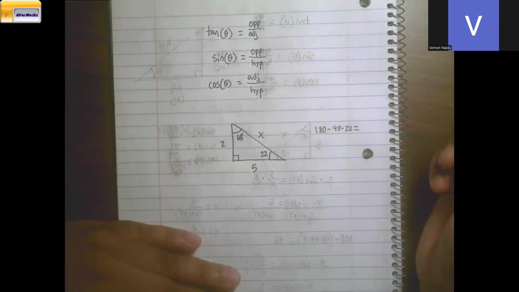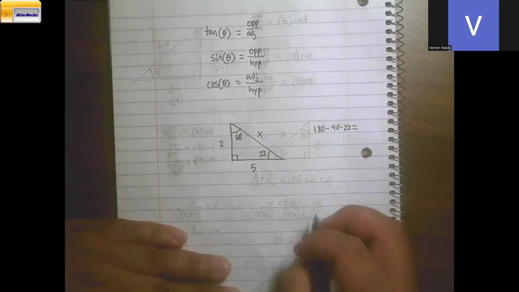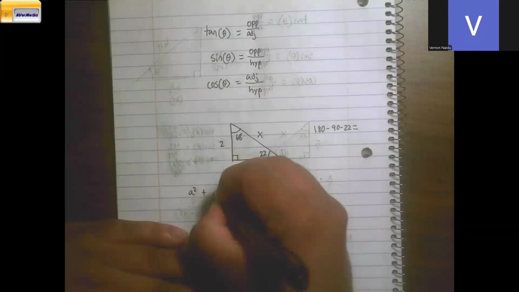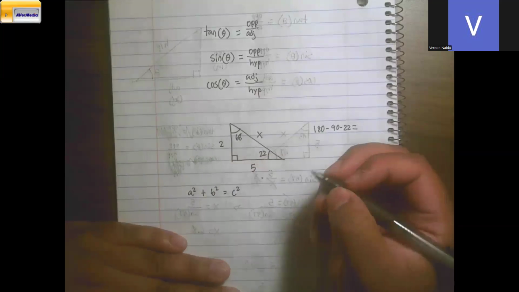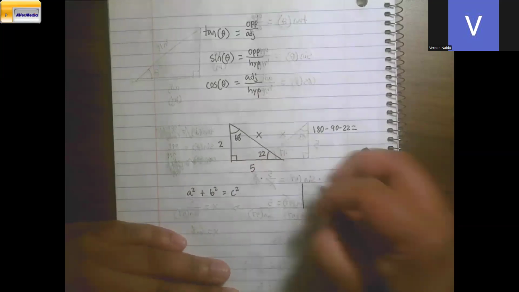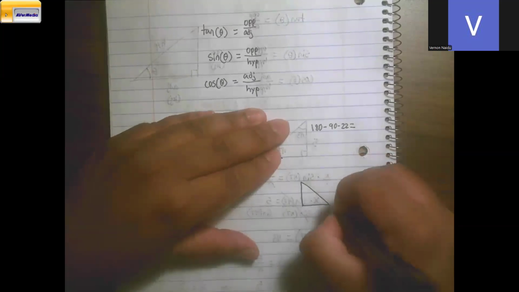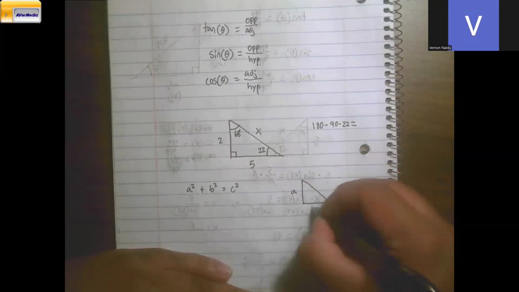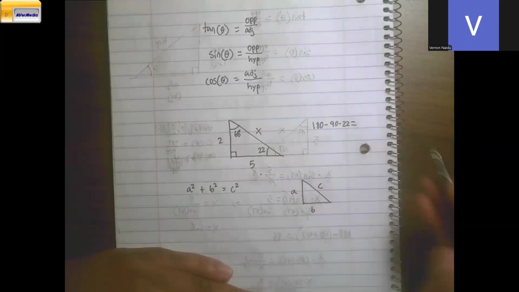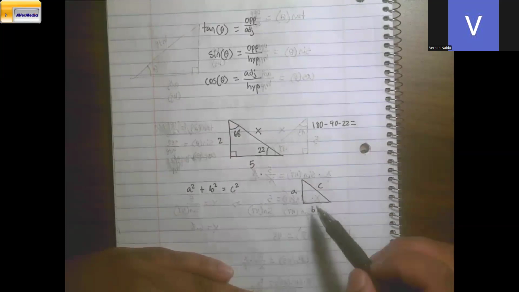Now there's multiple ways to solve for that x. The first way is going to be the Pythagorean theorem. That's a squared plus b squared equals c squared. Now, this is a reference triangle. I'm just going to draw real quick. We'll call this A, call this B, and we'll call this C. C is going to be our hypotenuse, and then A and B are the legs of the triangle.